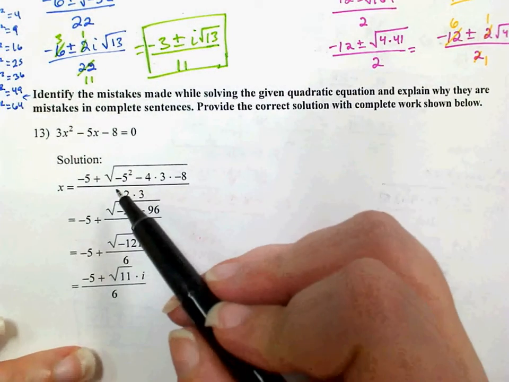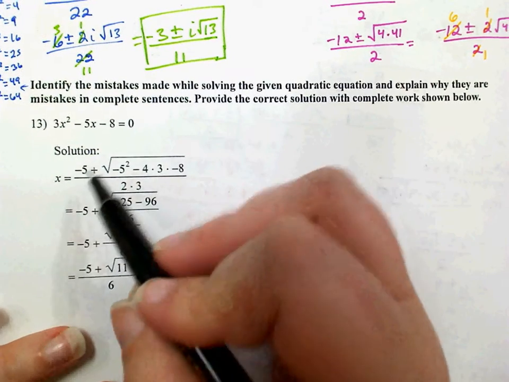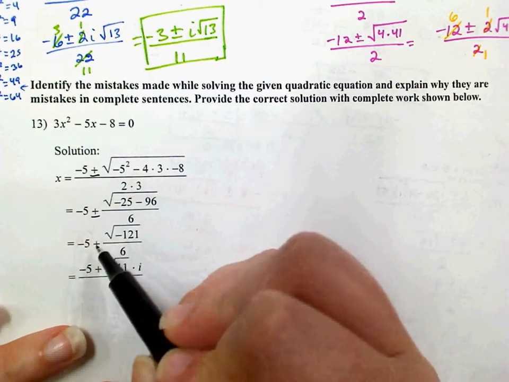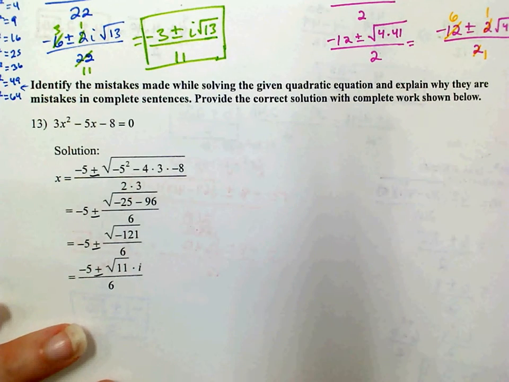Now, the program that I typed this up in does not allow me to do the plus minus within the expression, so that was already supposed to be a plus minus. If you identify that as a mistake, that's great, that's fine. But go ahead and make it plus minus.